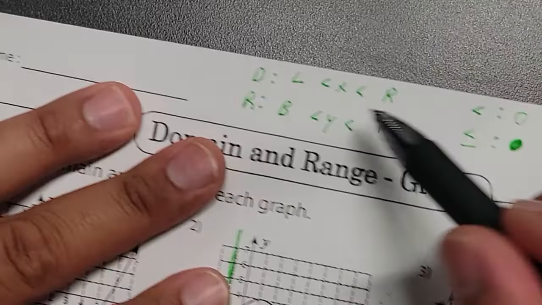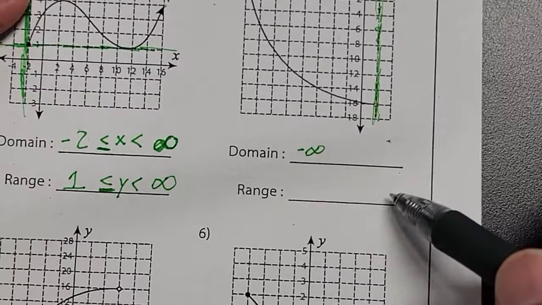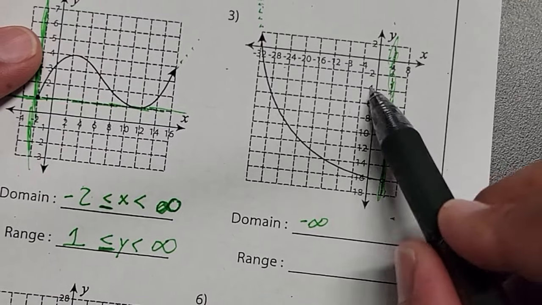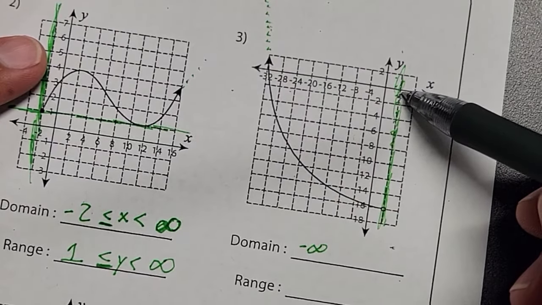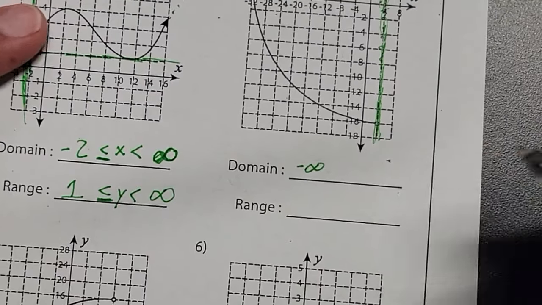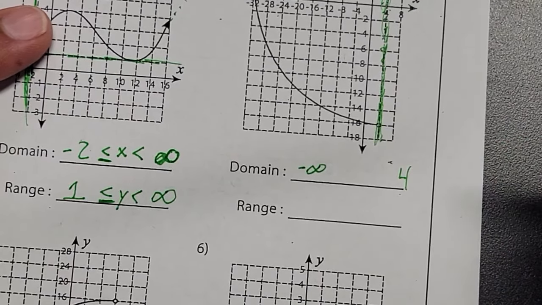Now on the X, remember domain is X. So on my X number line, where am I at? On the right side. This is my right side. This is +4, looks like. So that is right here, 4.